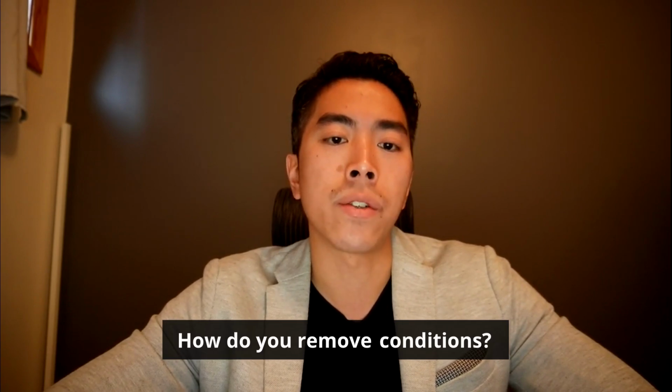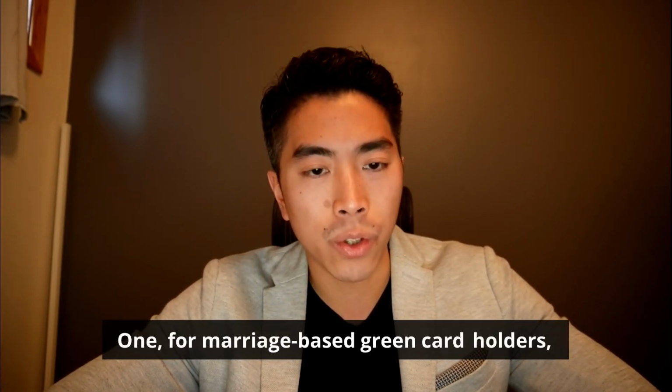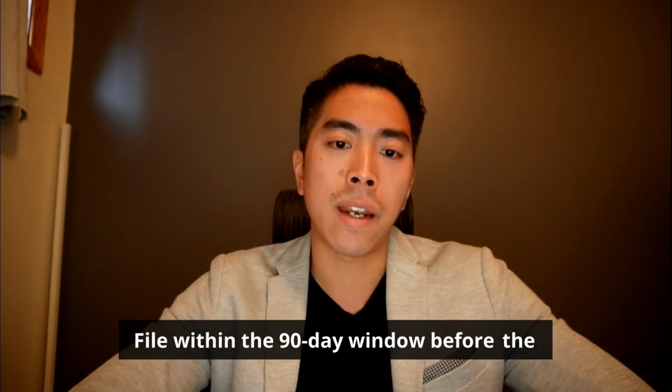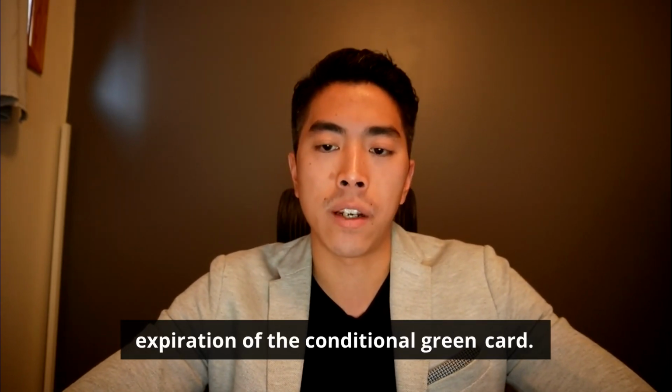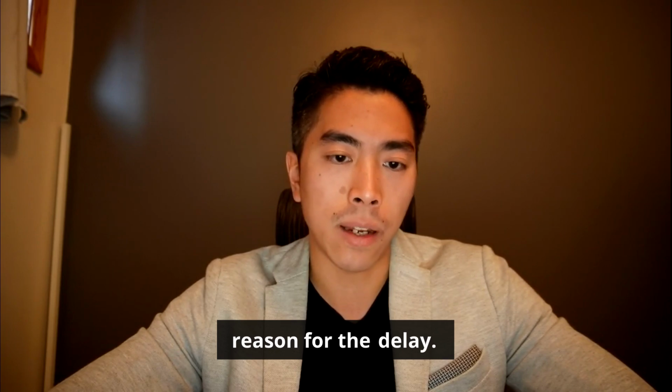How do you remove conditions? The process to remove conditions depends on the basis for the conditional green card. 1. For marriage-based green card holders, file Form I-751, petition to remove conditions on residence. When do you file this? File within the 90-day window before the expiration of the conditional green card. Late filings are only accepted with valid reason for the delay.